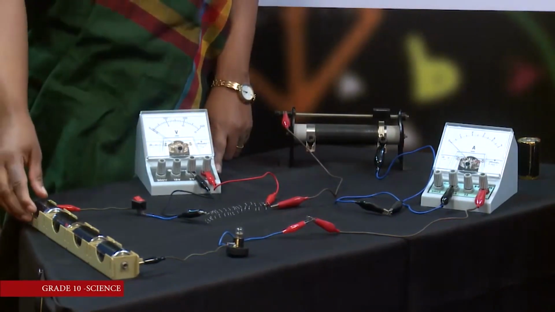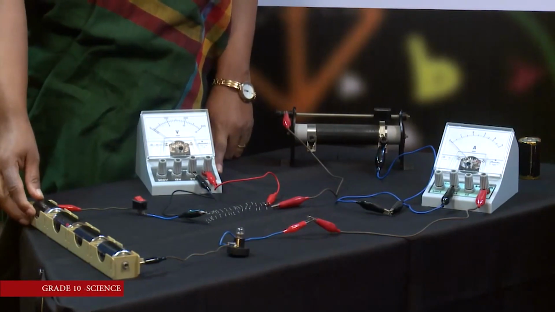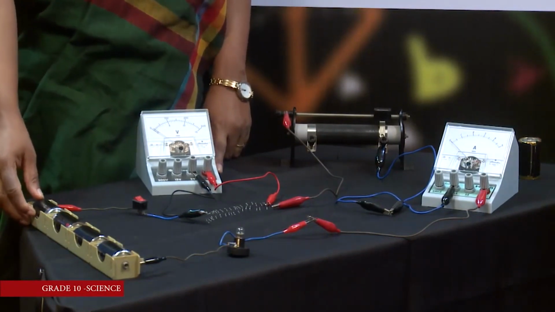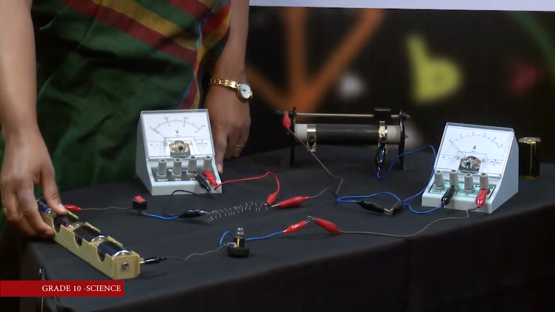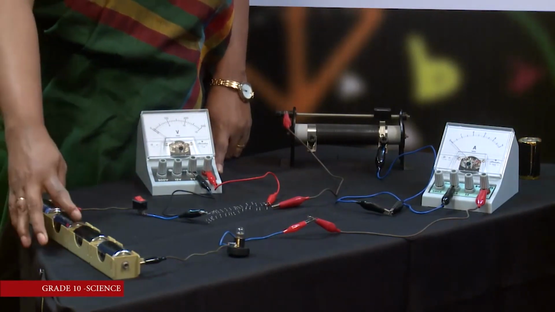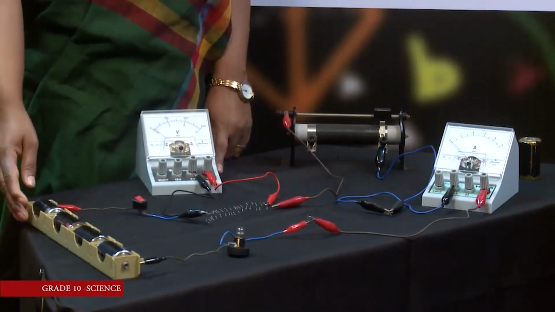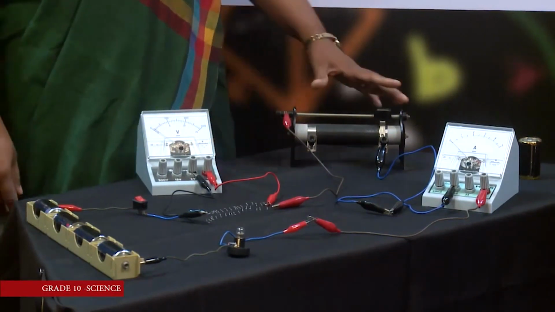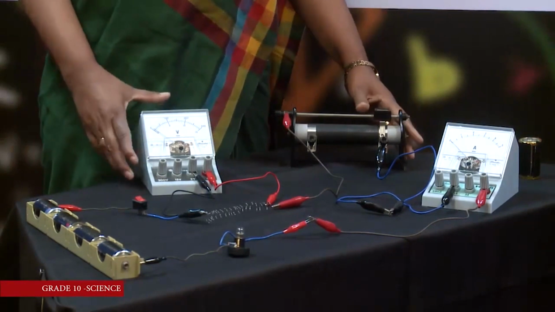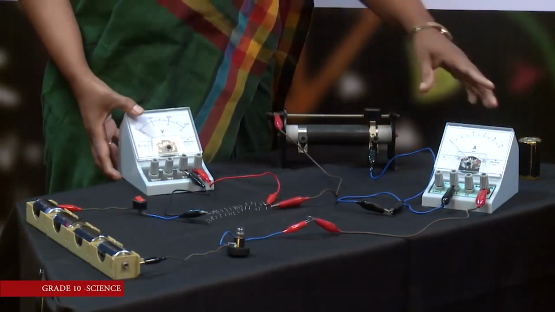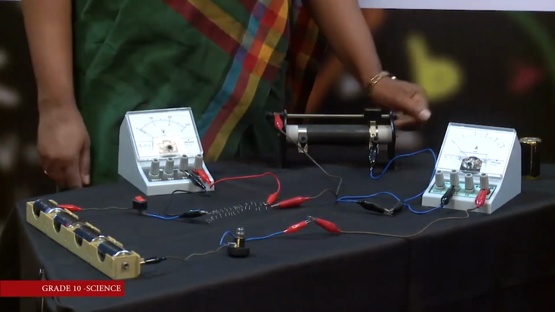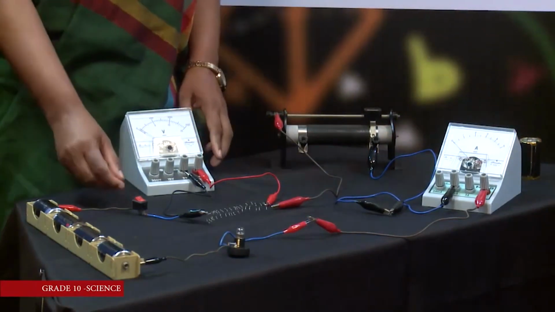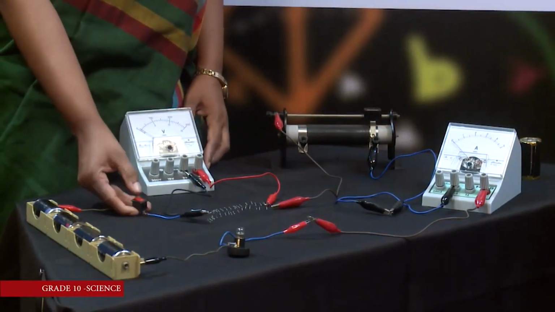For this activity we need a 6 volt potential difference, children. That's why I have taken 4 dry cells. Then this gives us 6 volt potential difference. And the rheostat is also connected like this. Okay, children. Now, I am going to switch on the circuit.